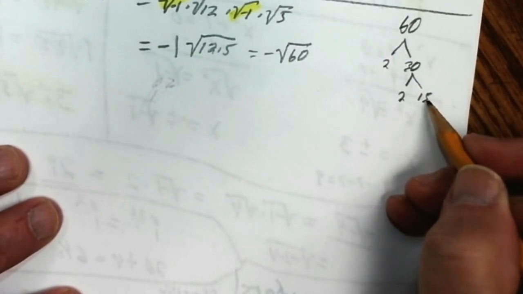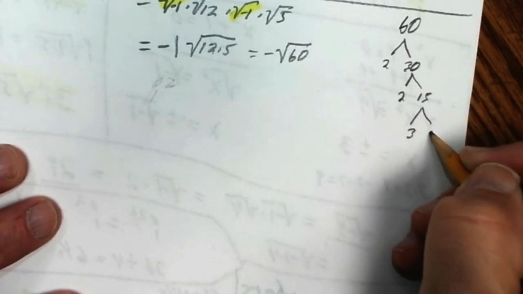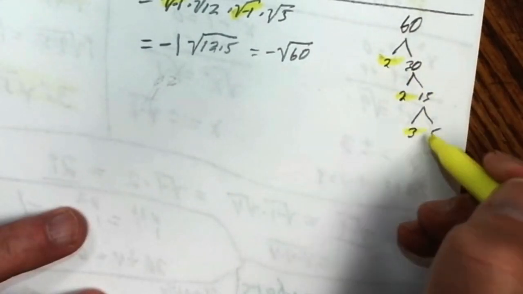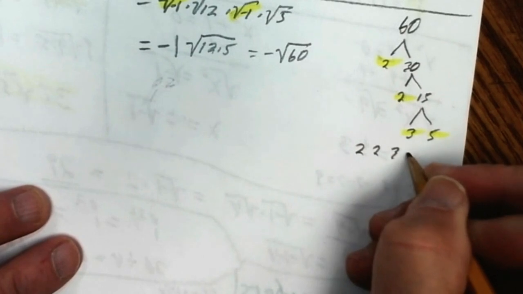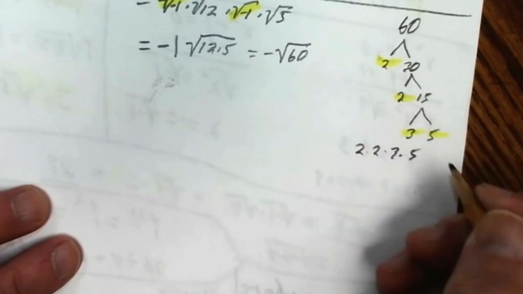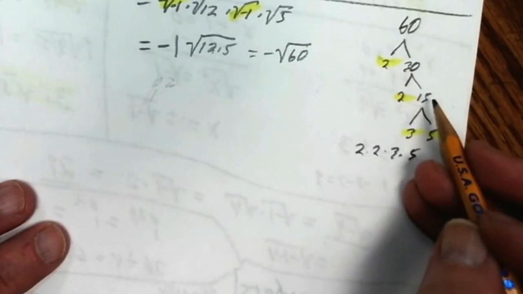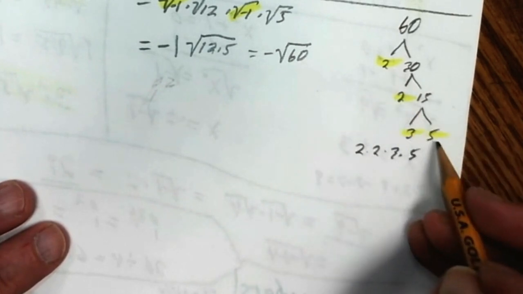This doesn't have a 2 in it anymore, but it is the same as 3 times 5. So the factors of 60 are right here: 2, 2, 3, 5. 2 times 2 times 3 times 5 equals 60, because we just kept dividing 2 out until we couldn't, and then we divided 3 out, and now nothing can be divided from those numbers.